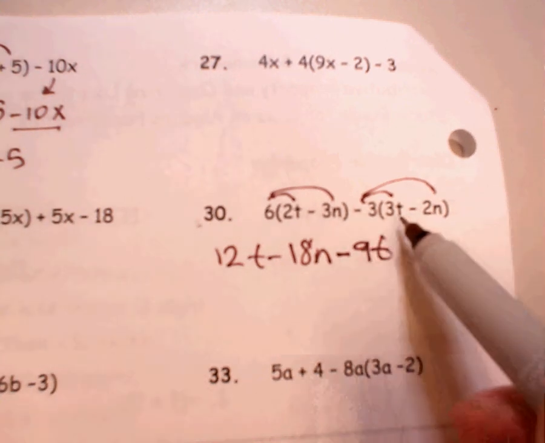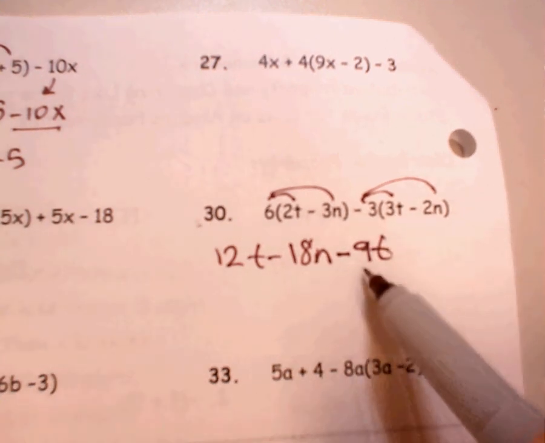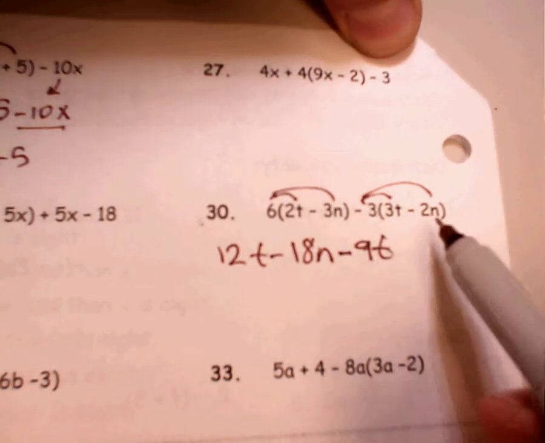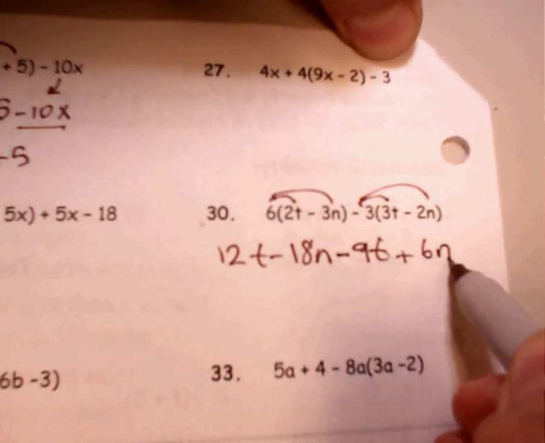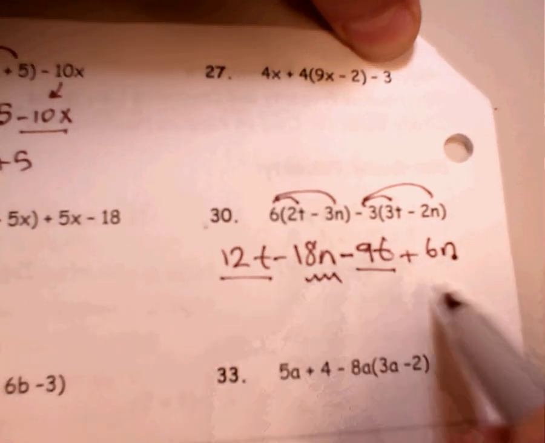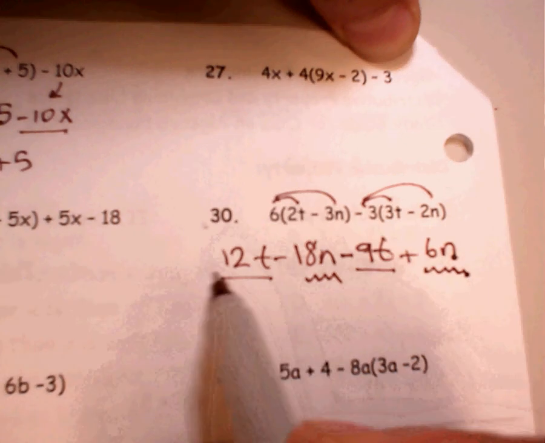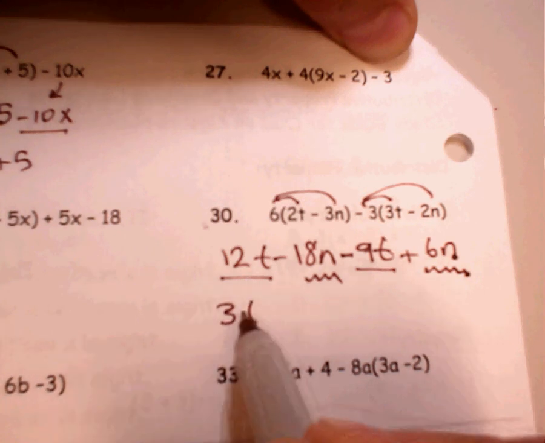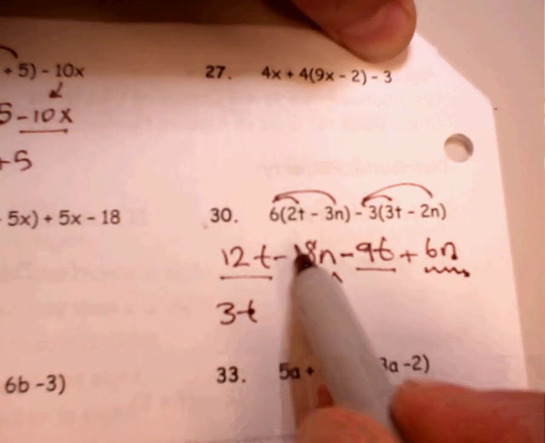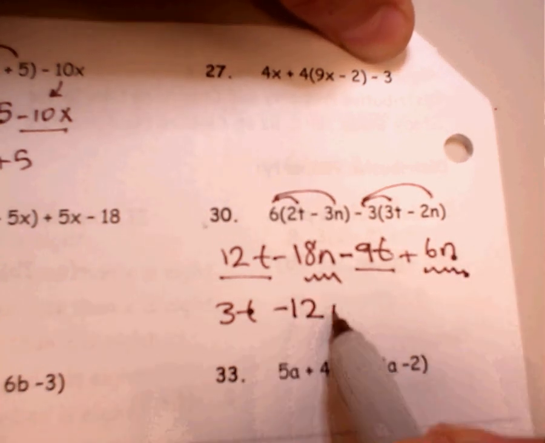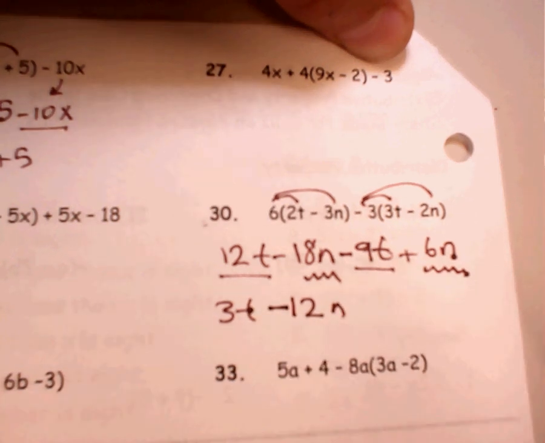That's negative 3 times positive 3 is negative 9. And we will have negative 3 times negative 2n is positive 6n. Now we can look for like terms. 12t, negative 9t, add them together, we will have positive 3t. Negative 18n, positive 6n will be negative 12n. Adding a negative is subtraction, so I turn my negative sign into a subtraction operation.